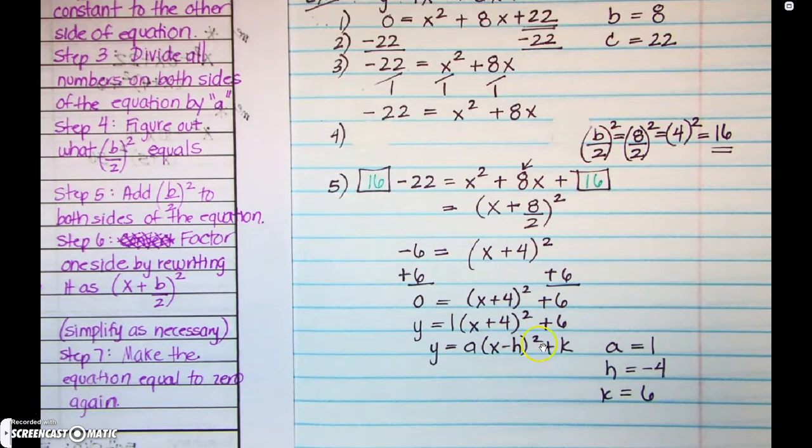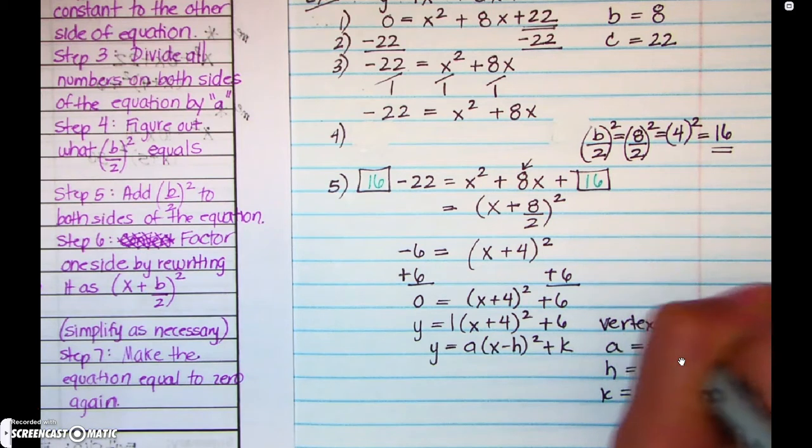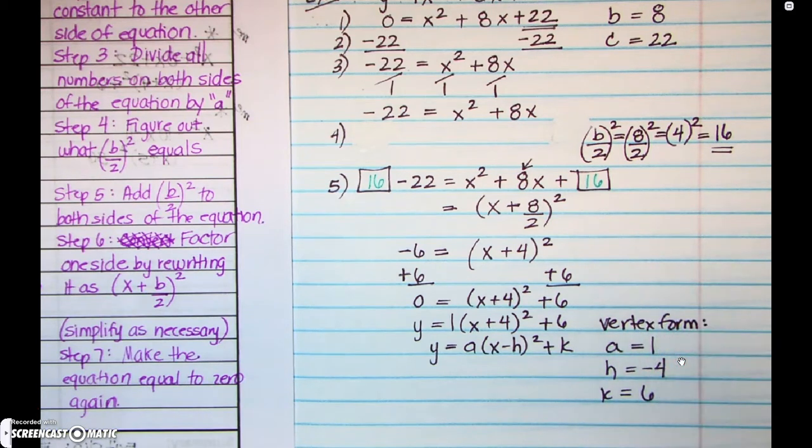I do apologize. I realized that you couldn't see the problems. Okay, so just to reiterate, we rewrote it as x plus 4 squared plus 6. That's in our vertex form. And our vertex form makes our life really easy when it comes to graphing, because now we know our vertex, our h and k, and what direction our graph's going to open. Let's go ahead and do another example.